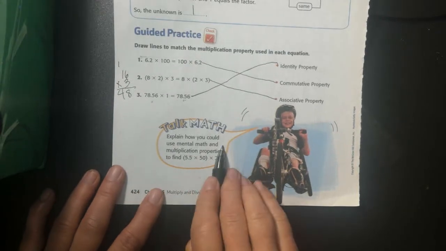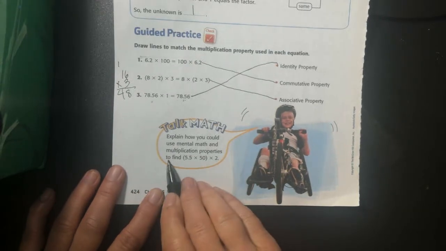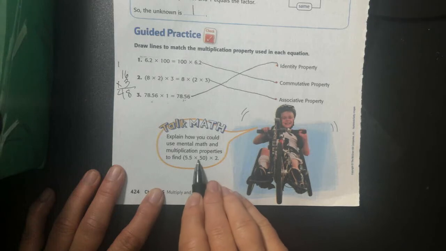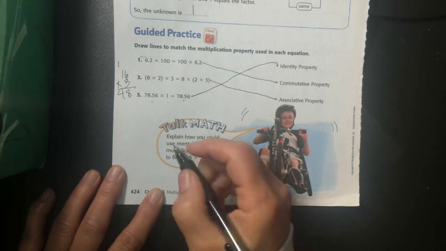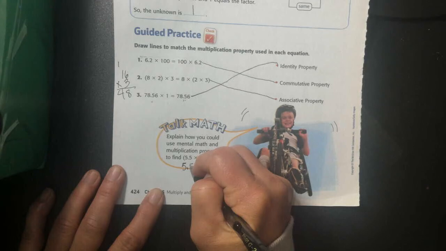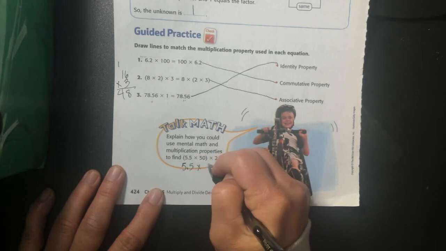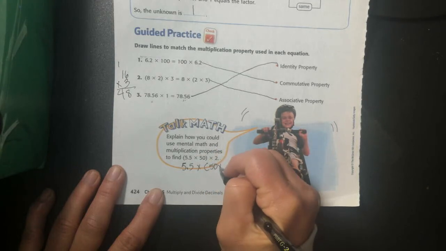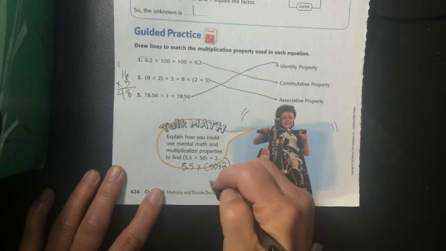So, it says, explain how you could use mental math and multiplication properties to find 5.5 times 50 times 2. Well, I would like to do 5.5 times 50 times 2. 50 times 2, I know, is 100. Right?